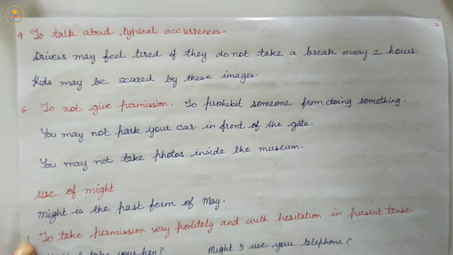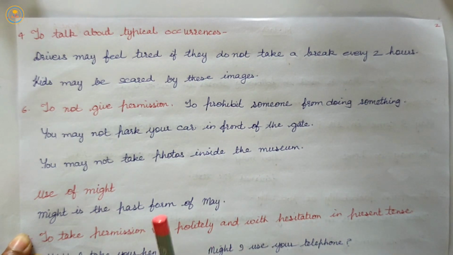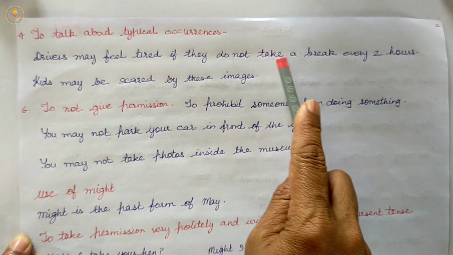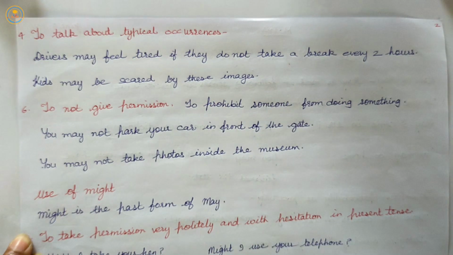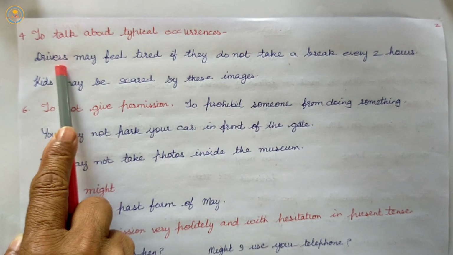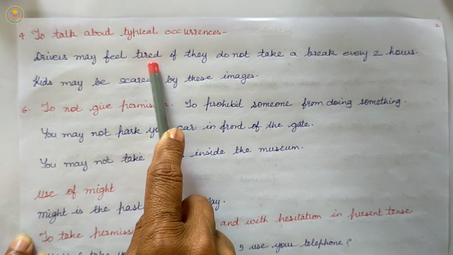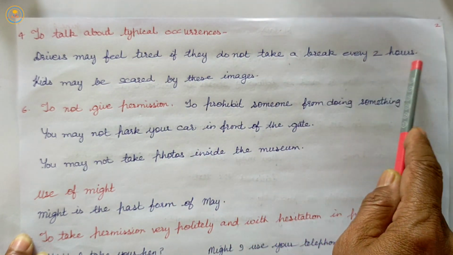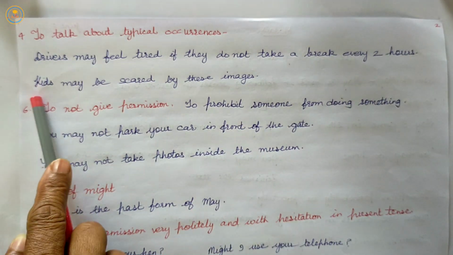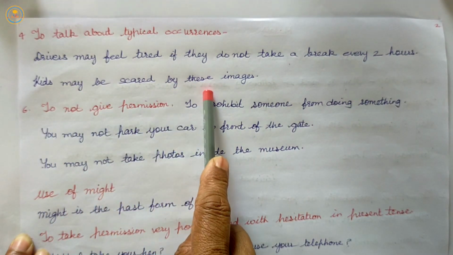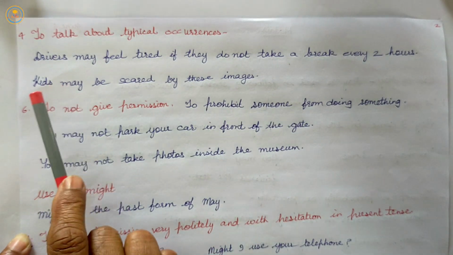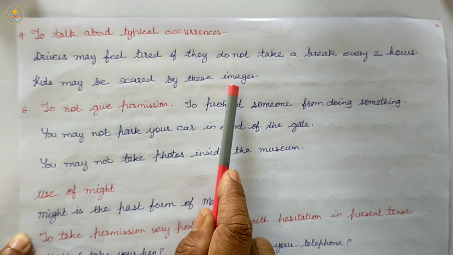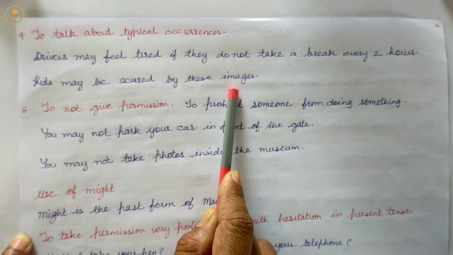Example: drivers may feel tired if they do not take a break every 2 hours. Second, kids may be scared by these images.